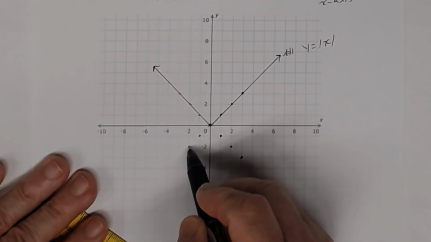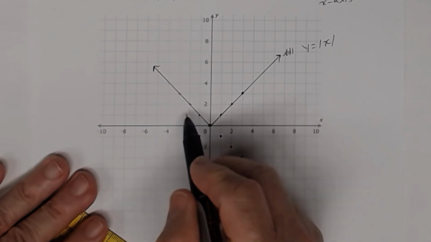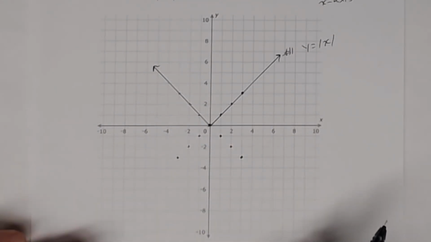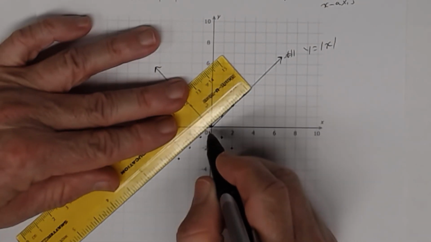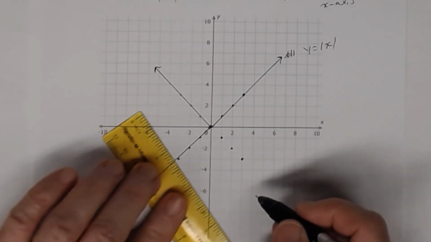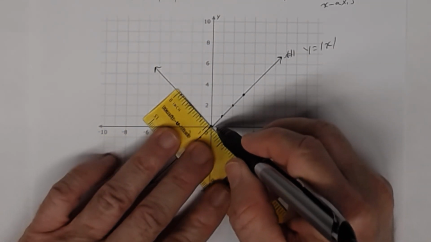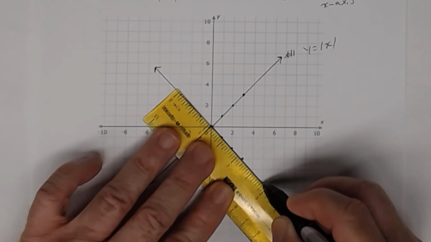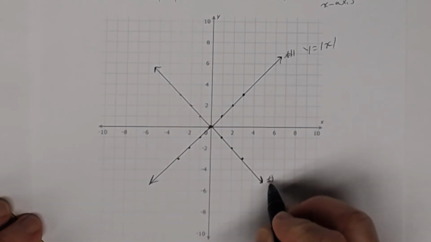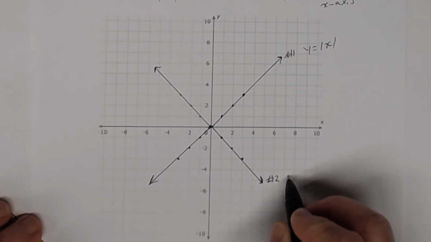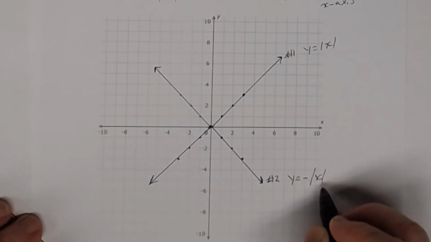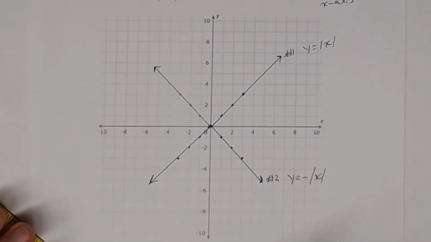You're reflecting every point on my parent function about the x-axis, and when you draw that graph, you get this. Next, you had to indicate the equation for this one. This would be the second graph, number 2: y equals the negative absolute value of x, or the opposite of the absolute value of x.